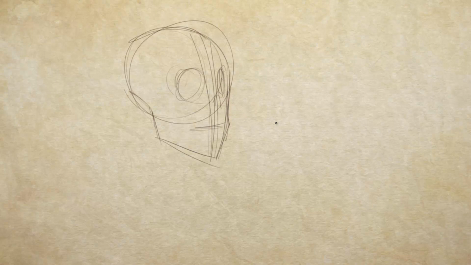But when it comes to open mouths, I make a distinction between two parts of the skull. One is the cranium, which is this whole top part. It includes the upper teeth, the eye sockets, and the nose.